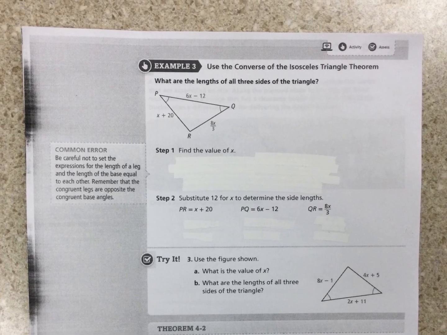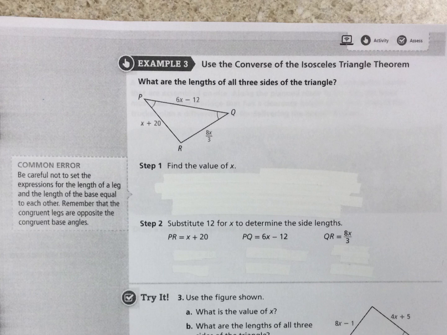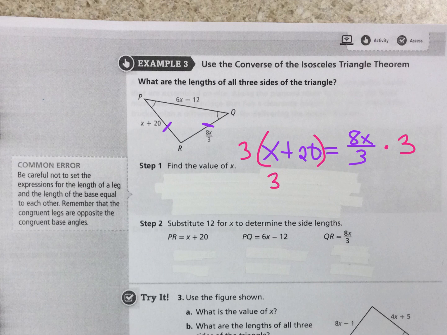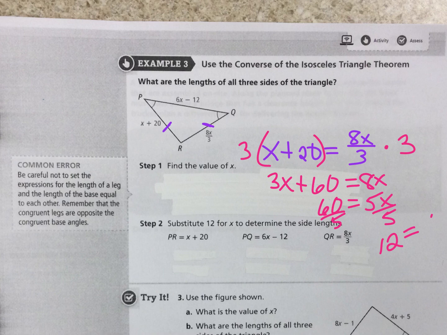Now, what's the length of all the sides? So I know that this must equal this. Those are the legs of this triangle. So x plus 20 equals 8x over 3. Now don't let that fraction fool you. What you're going to do is multiply each side by 3. So this becomes 3x plus 60 equals 8x. Move 3x over. Divide by 5. And 12 equals x.